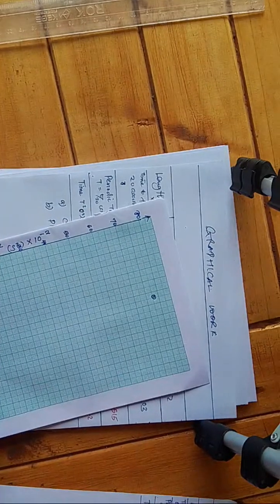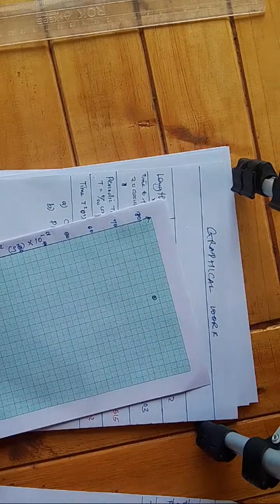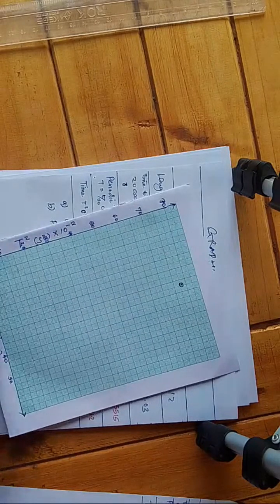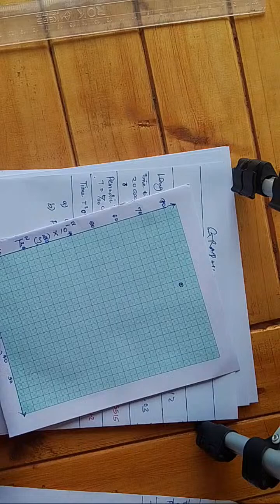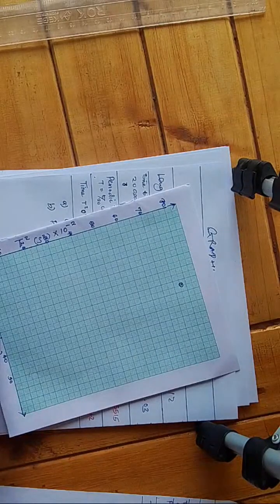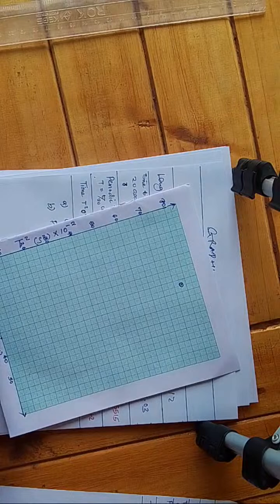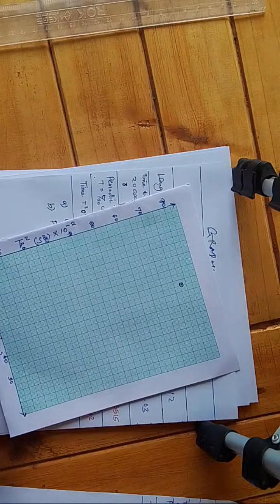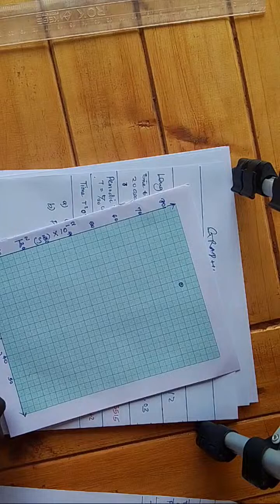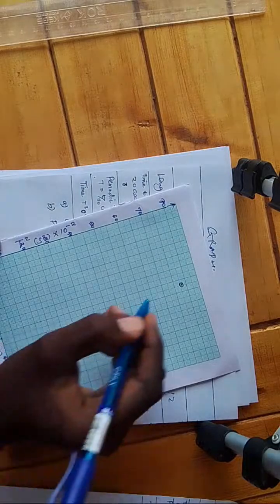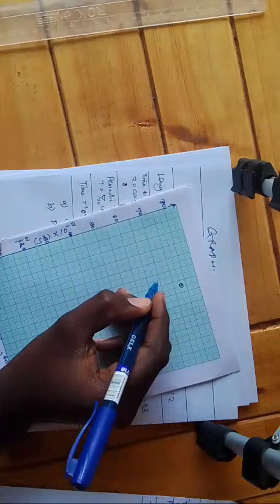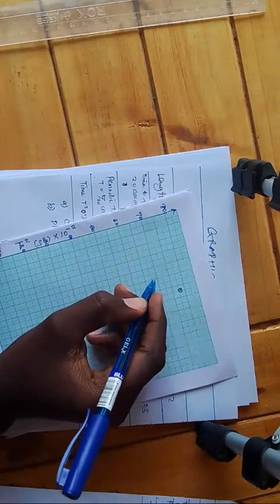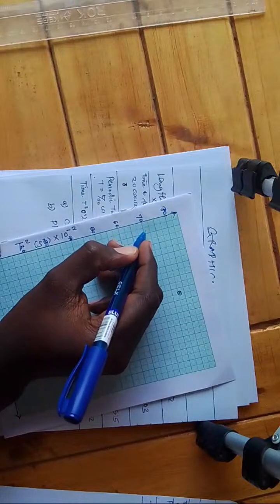My point 28 will be at this point. If this is 25, 26, 27, 28, that shows that I'll be at this part against 72, which is likely to be 73.